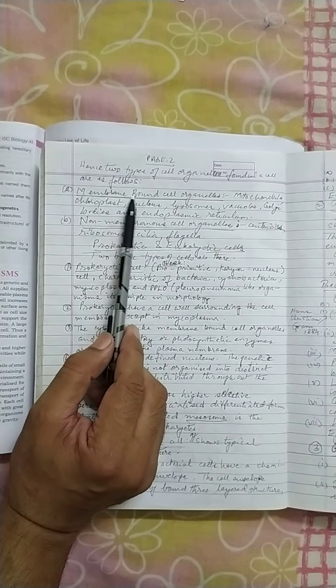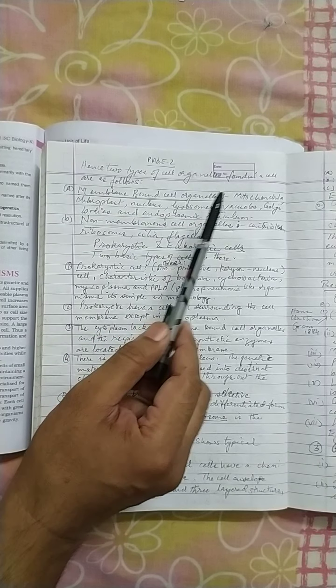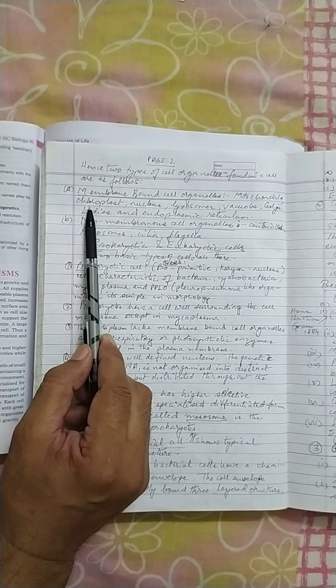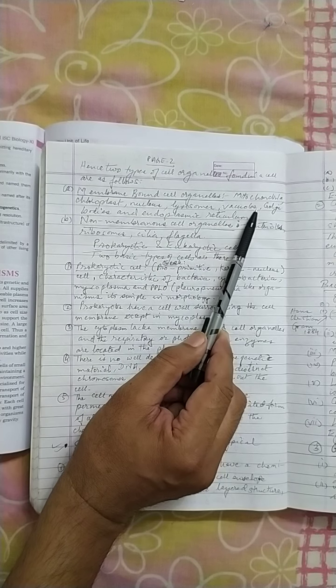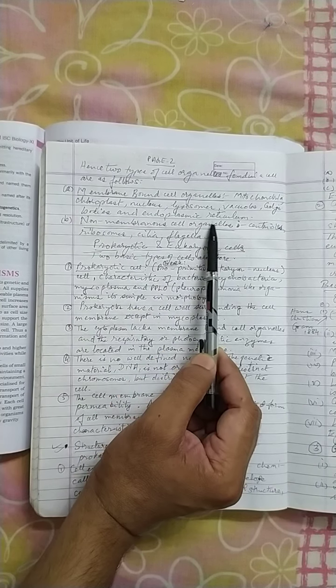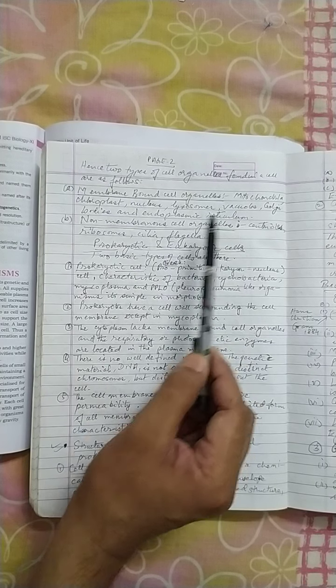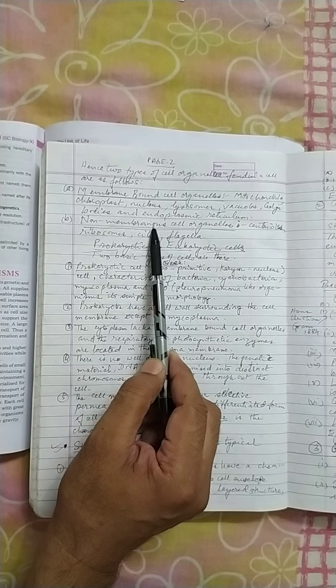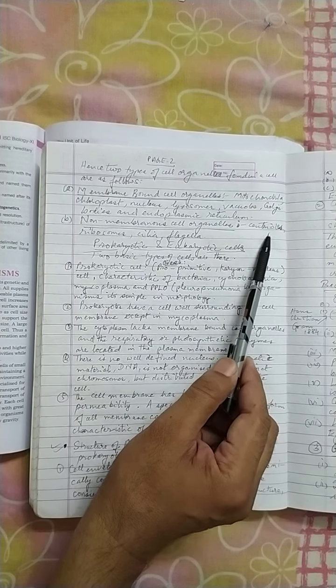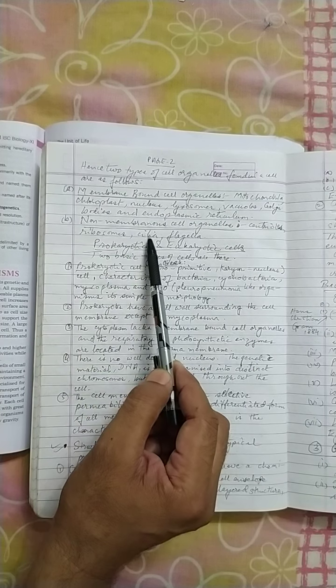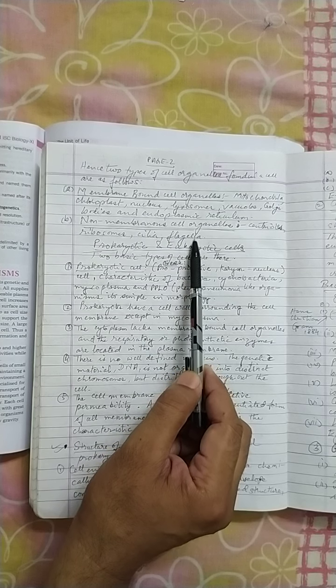As follows: membrane-bound cell organelles, these are like mitochondria, chloroplast, nucleus, lysosomes, vacuoles, Golgi bodies, and endoplasmic reticulum. Whereas non-membranous cell organelles, examples are centrioles, ribosomes, cilia, flagella, etc.